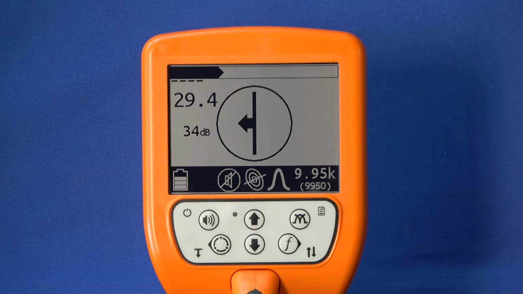The central element of the display is a compass display of the line position. The directional arrows in the compass display indicate where the line is located. The larger the arrow, the further away the line is in the direction indicated. If a diamond appears in the display, you are on the line.